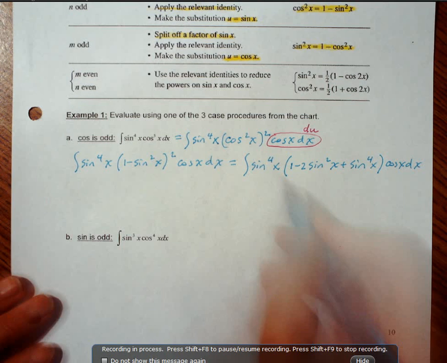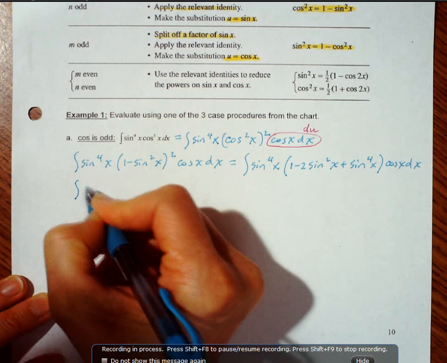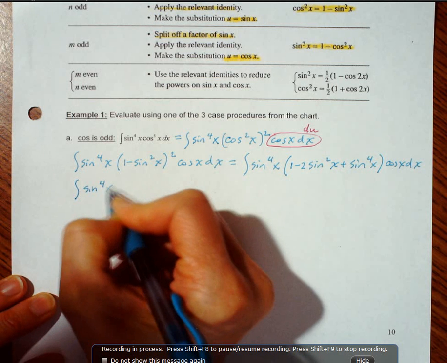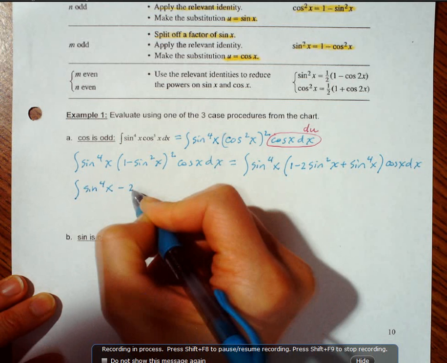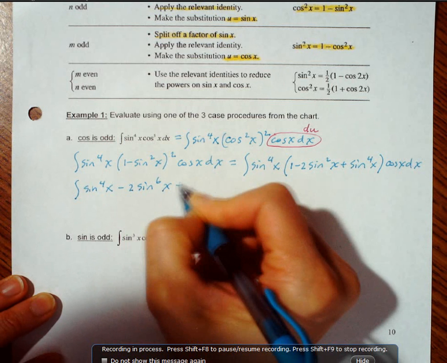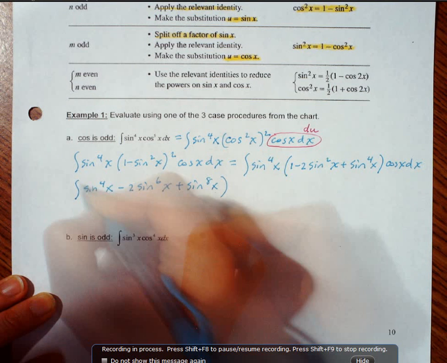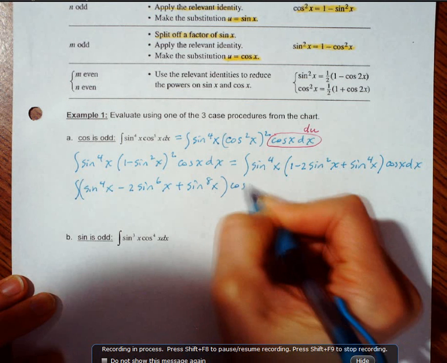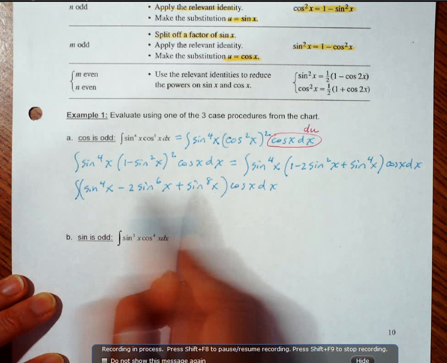Next I'm going to multiply this through, which gives me the integral of sine to the fourth x minus 2 sine to the sixth x plus sine to the eighth x, times cosine of x dx.